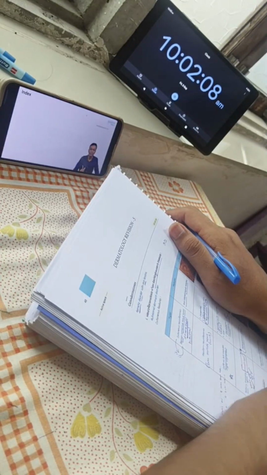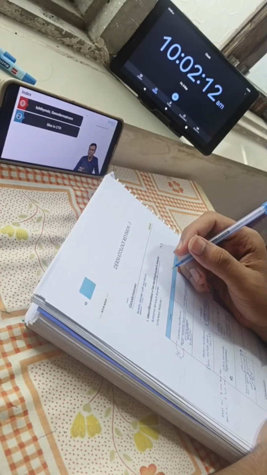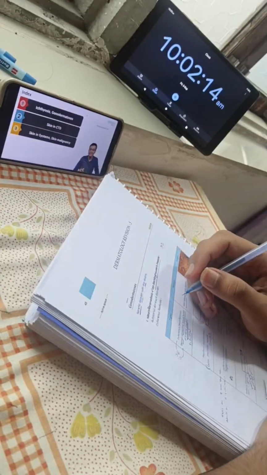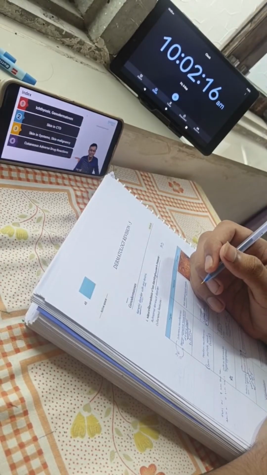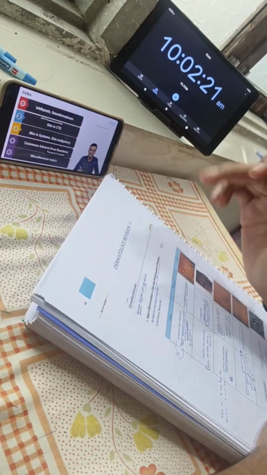In this particular module, we're going to be looking at number 1, ichthyosis and genodermatosis. Number 2, skin in connective tissue disorders. Number 3, skin in systems and skin malignancies. Number 4, cutaneous adverse drug reactions. And number 5 would be some miscellaneous topics.